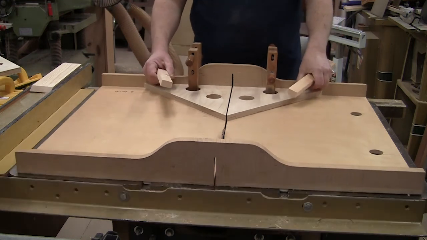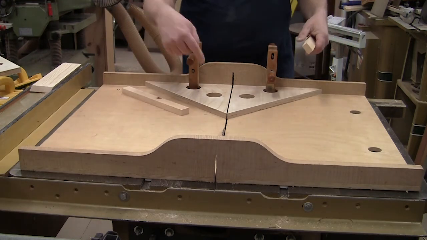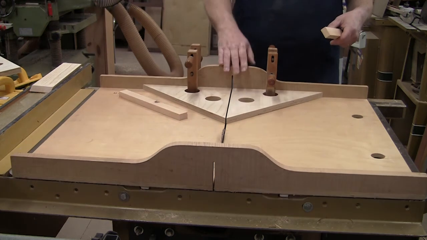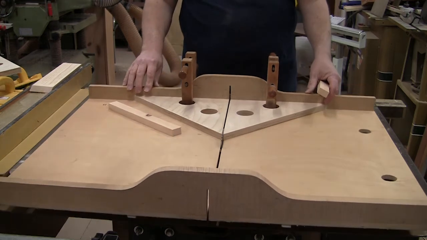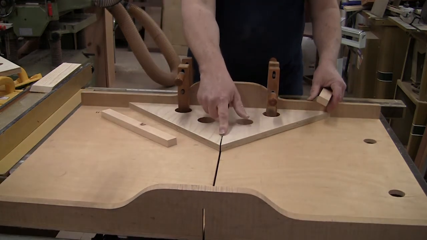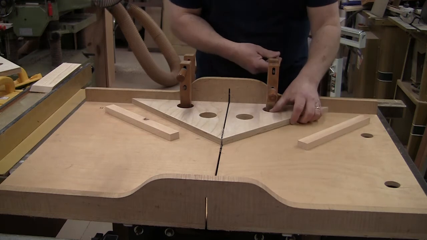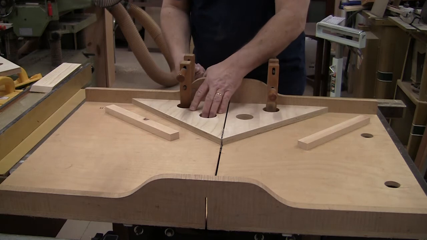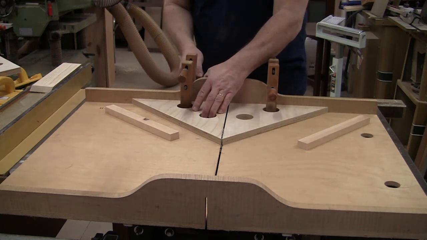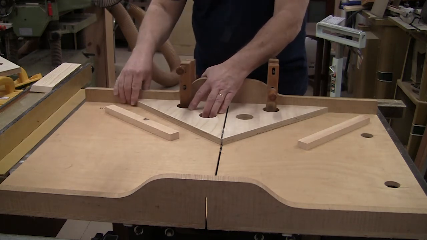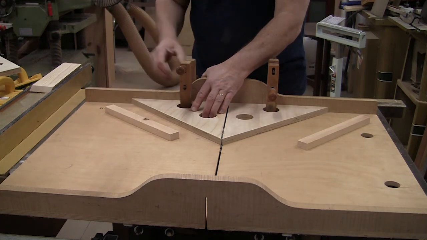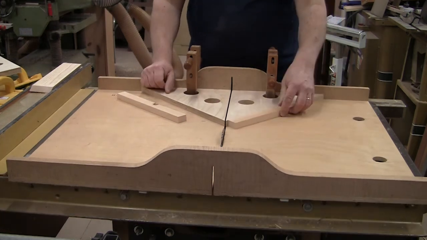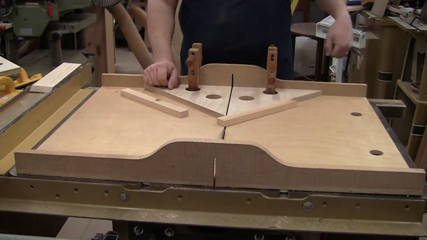But if I've only got a table saw, I make up two of these simple triangles, cut them as accurately as I can. I brought them in, like I said, you can see I'm right up against the edge of the saw there, so I'm actually getting a zero clearance on my piece. I know exactly where the cut is going to take place.